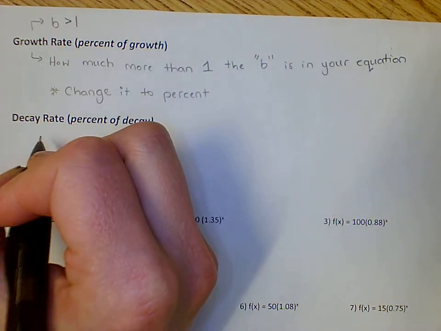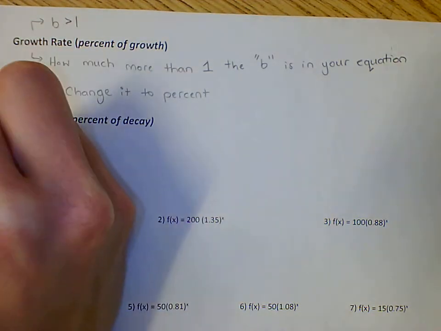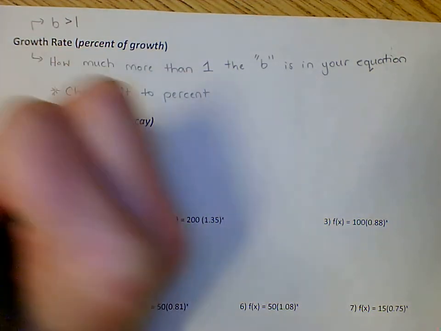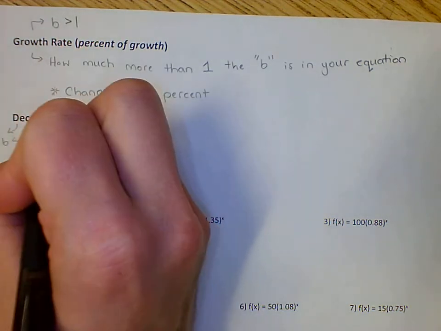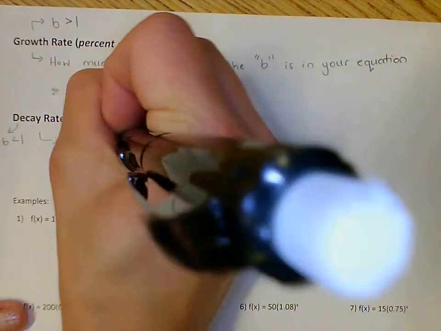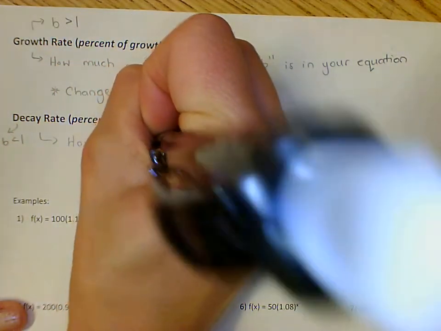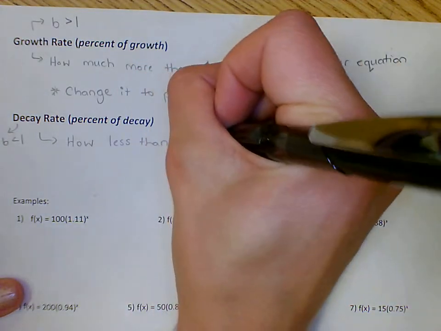And then the decay rate, remember, decay is when the B is between 0 and 1, okay? So if it's a decay, then what you're going to look for to find the rate is how much less than 1 the B is in the equation.